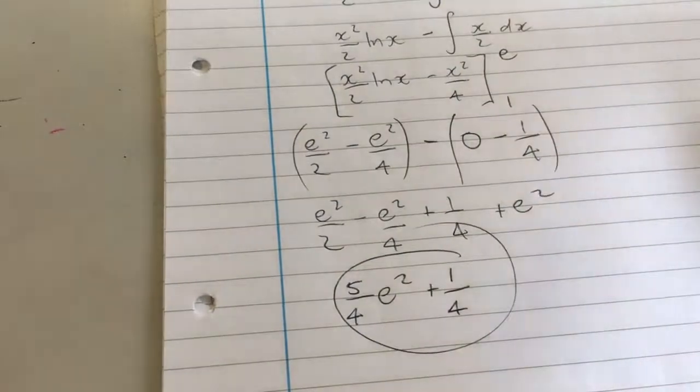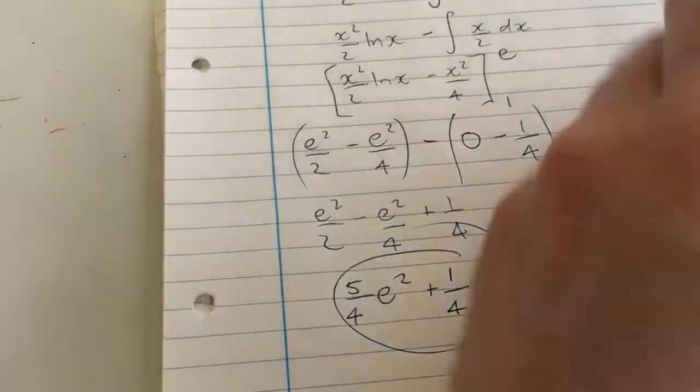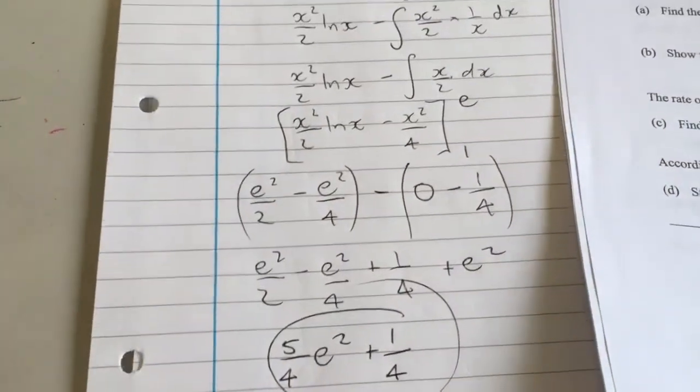Cool. All right, last question, which was on exponentials.